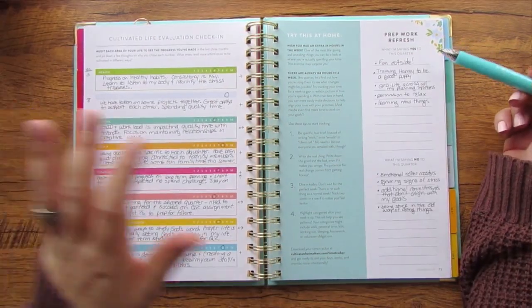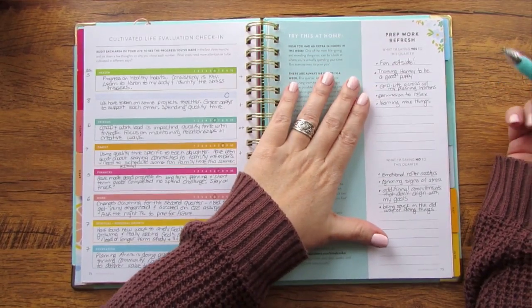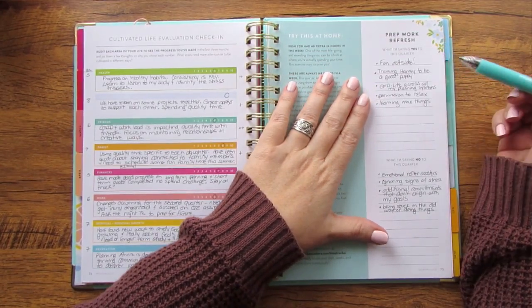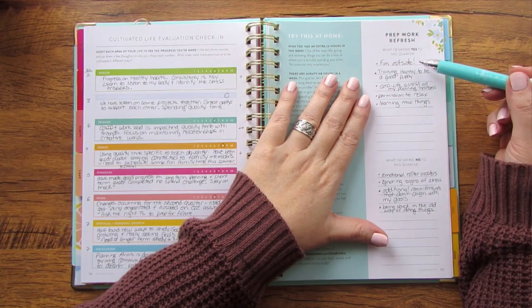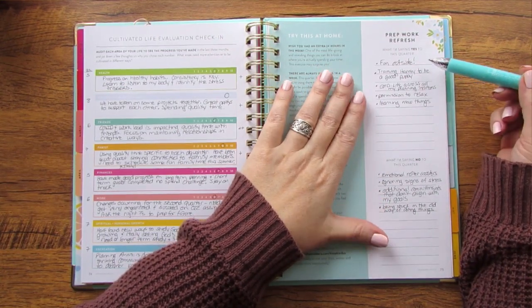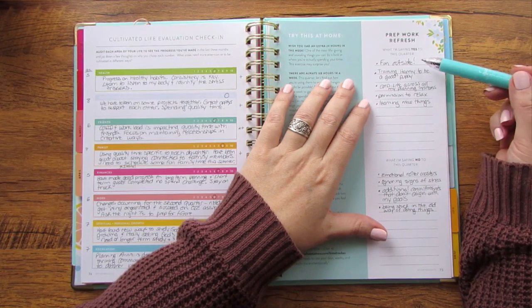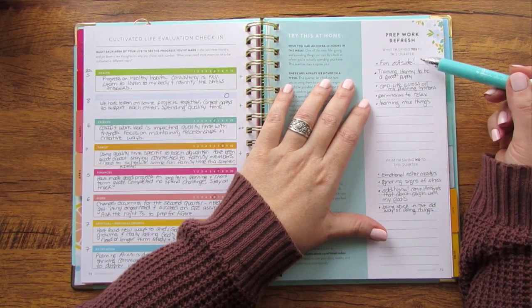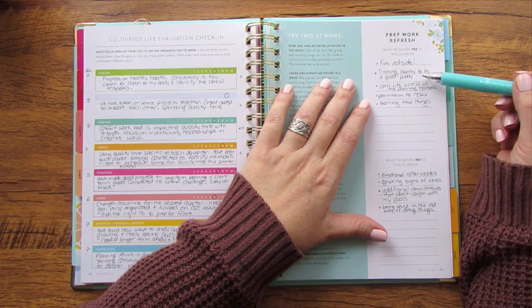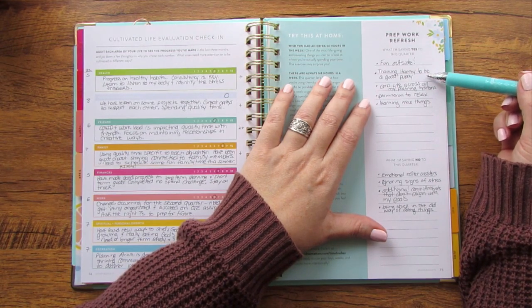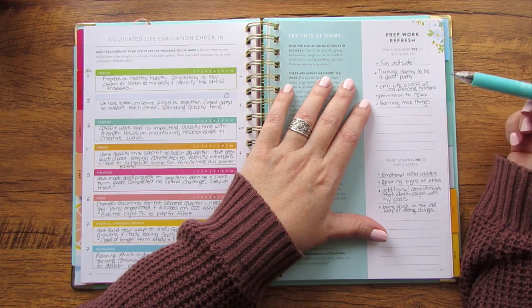All right, so I kept these lists pretty short. For the second quarter of the year, I'm saying yes to fun outside because it's finally starting to warm up and feel like spring out there. So I definitely want to get outside with my new puppy and my family and enjoy the outside. I'm also saying yes to training my puppy to be a good dog. And that is going well so far, but there's still some work to do there.